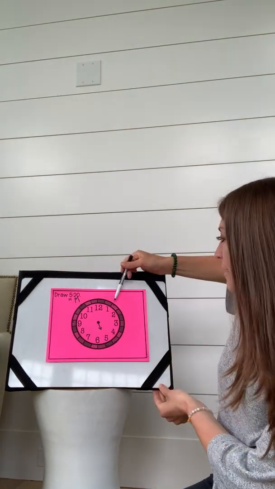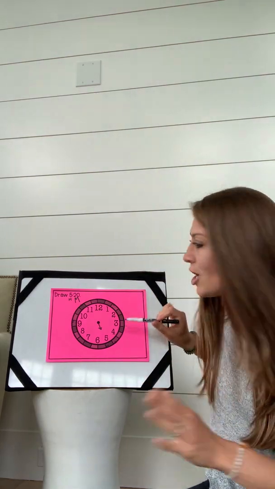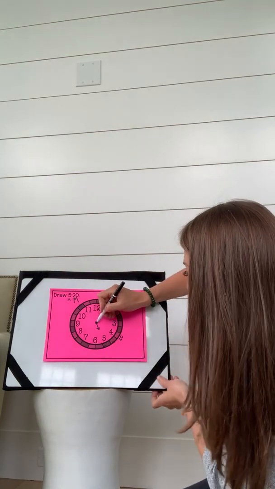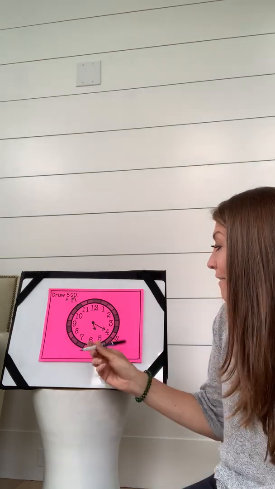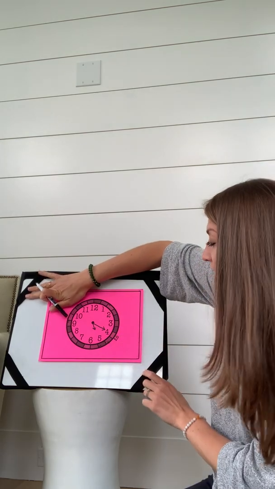Count by 5s. Amazing. So let's start with our 12. 0, 5, 10, 15, 20. Stop right there. 20. My minute hand is going to point to the 4 because in minutes that really means 20 minutes. So I'm going to put my long hand directly at my 4. Now you can see that on my clock, if I was to look at just this clock and I didn't know the time, I can see that it is 5:20. Nice job, friends.